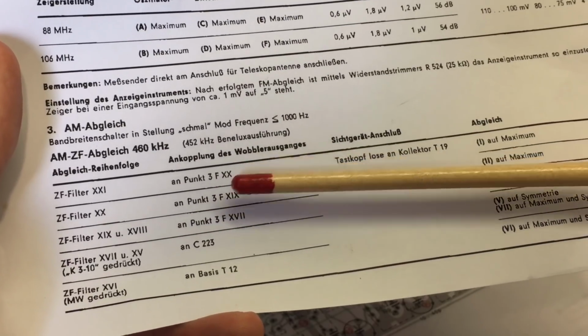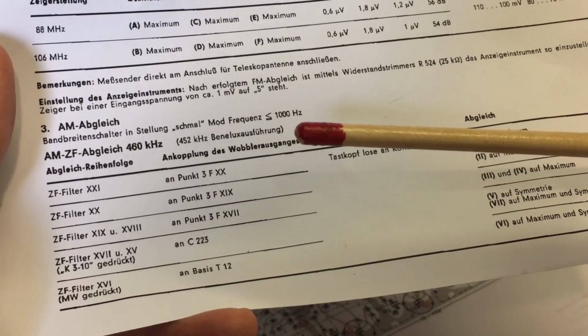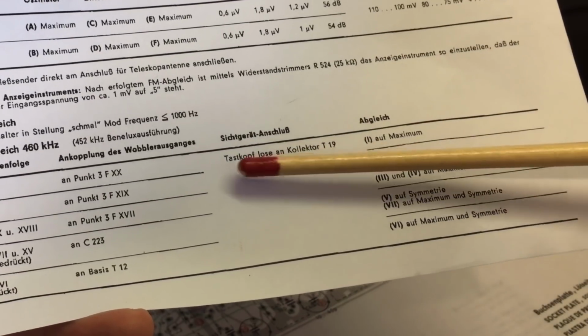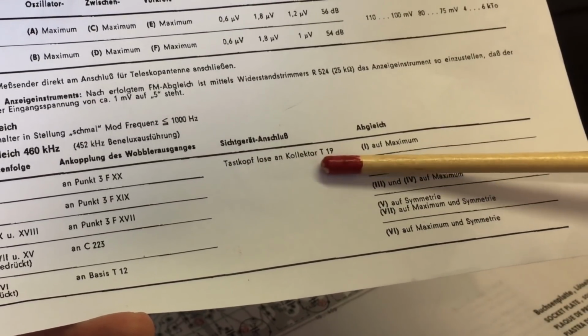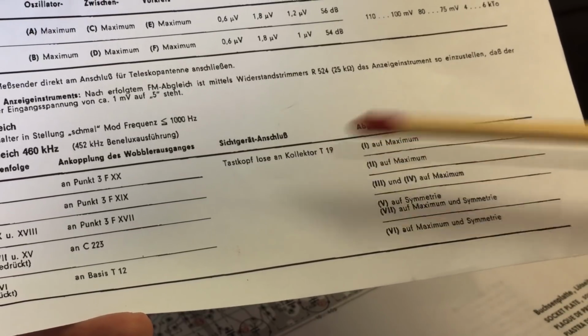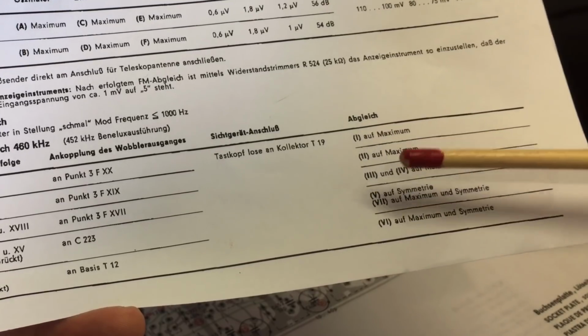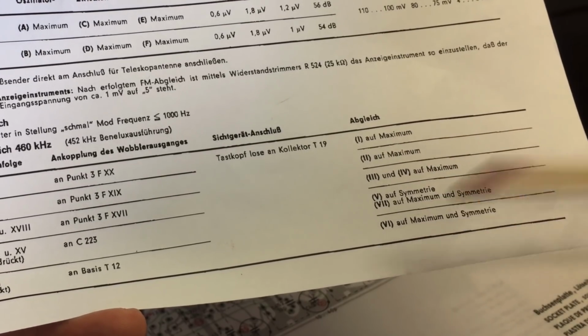And we can do that. But I decided to try something. I wanted to see, oh, and just while we're at it, they tell you to connect it to a test point near the collector of T19. And then they tell you which ones to adjust, 1, 2, 3, 4, 7, and 6.